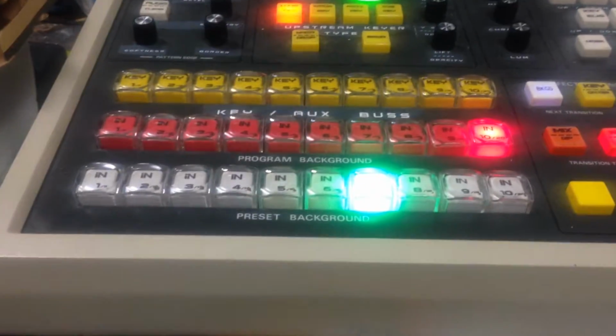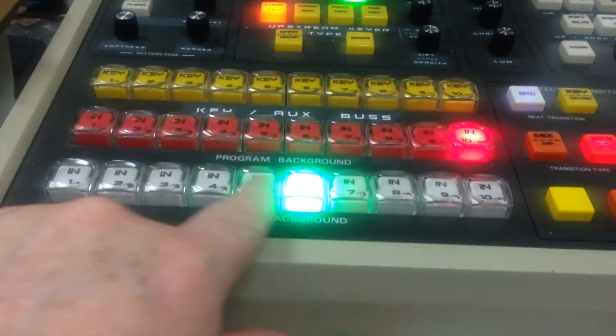And that green LED is really bright, isn't it? Just see if it's the same as the other one. No, they're all the same.